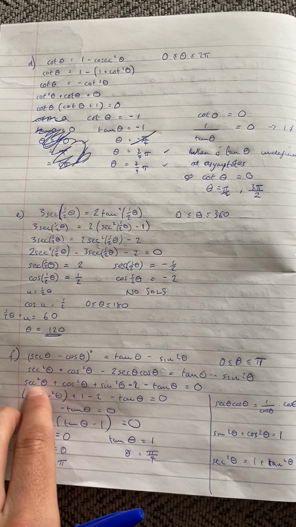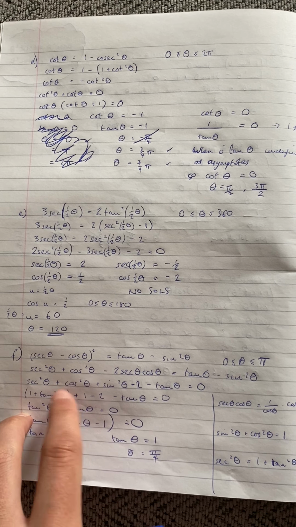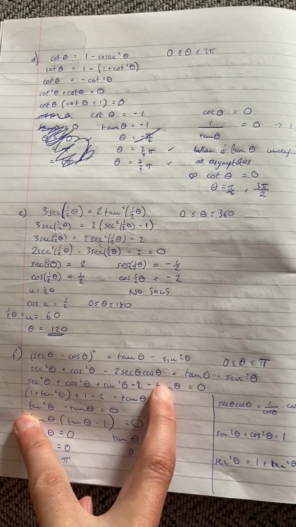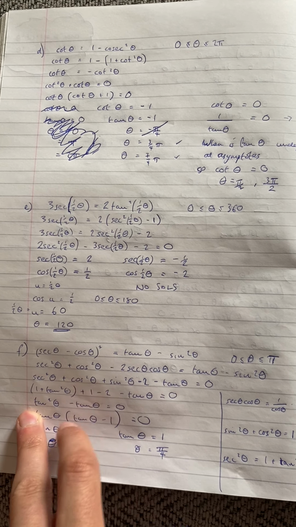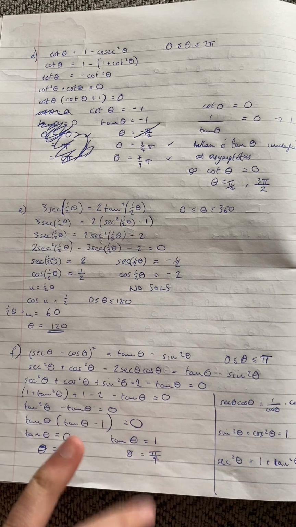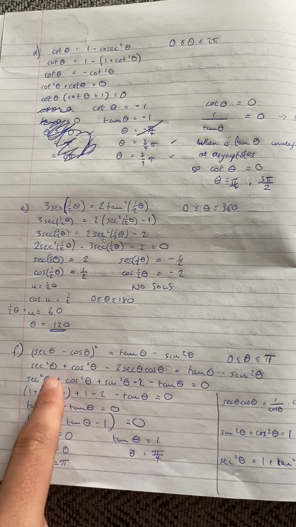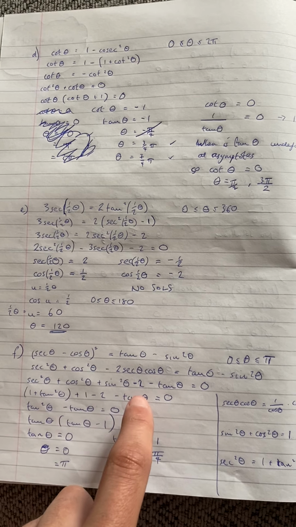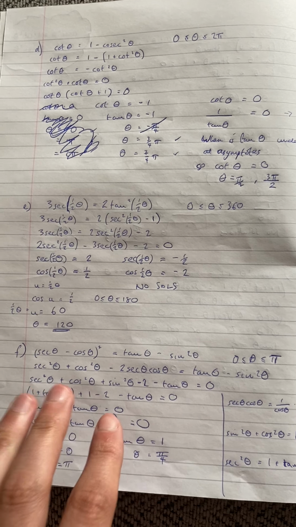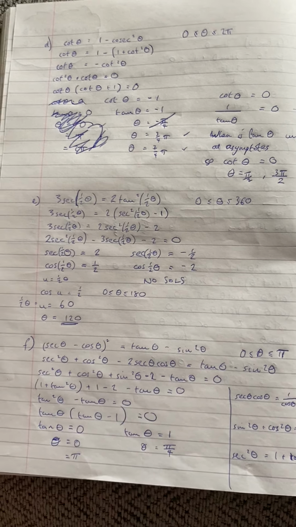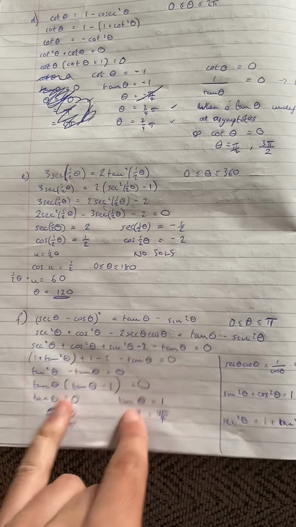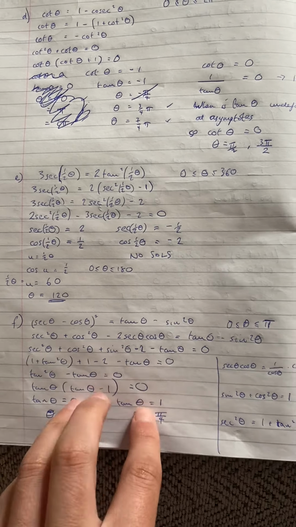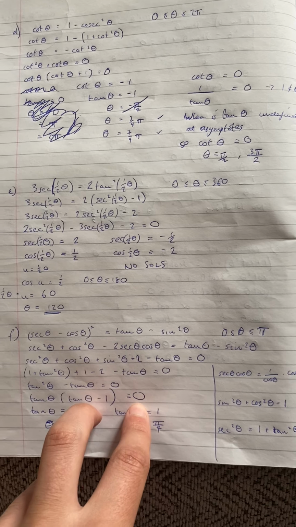So then I'm left with basically sec squared and tan theta, because everything else is just reduced to numbers. And so I can use that sec squared is 1 add tan squared, because then that gives me tan and tan, which is ideal because it can be factorized or just solved as a quadratic. Then I can use the normal way to do that.